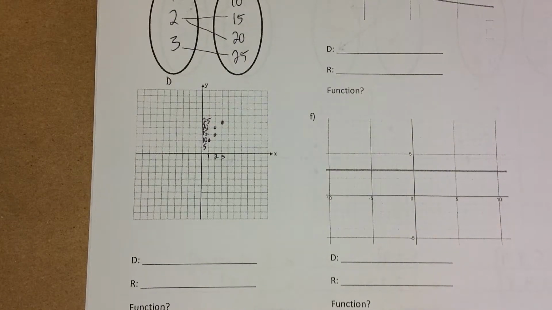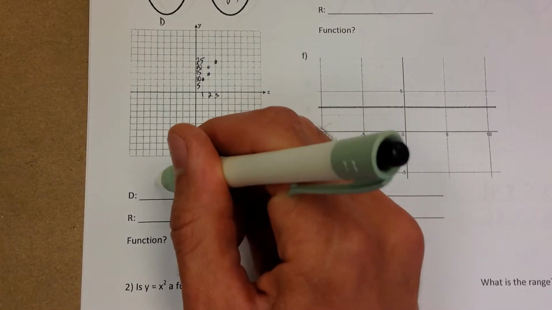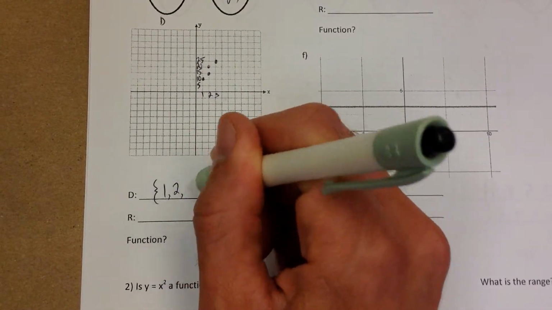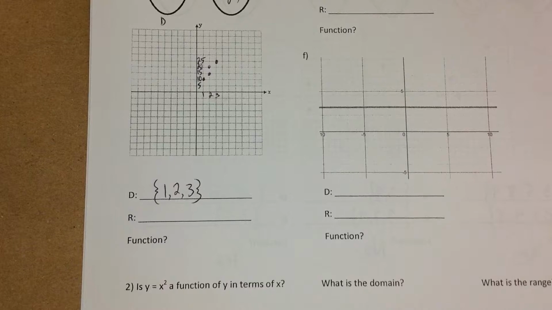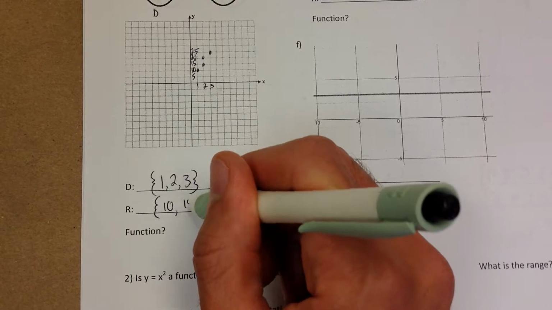Celine, the domain for this one? 1, 2, 3. Good. And Nikki S, the range? 10, 15, 20, 25. Thank you.